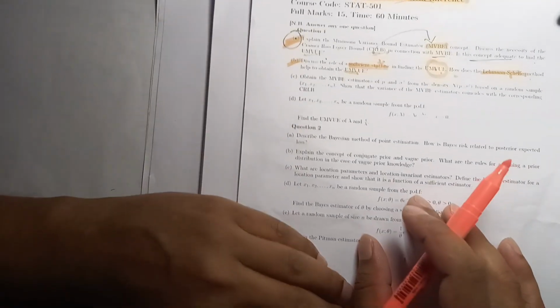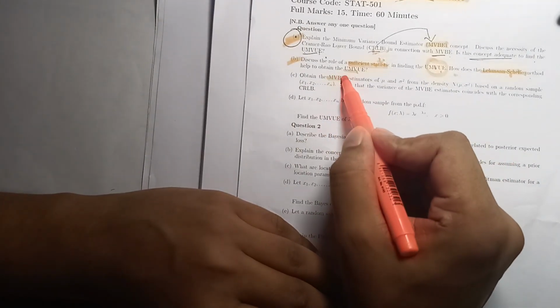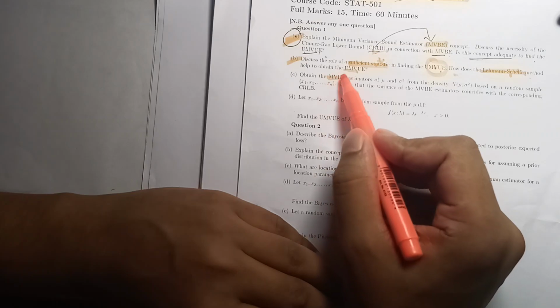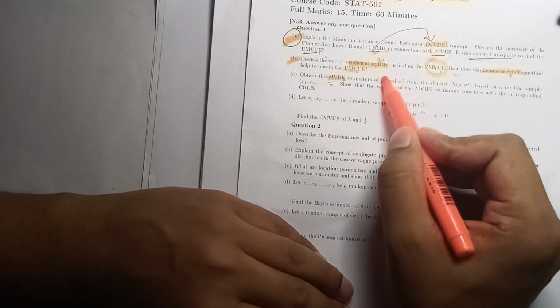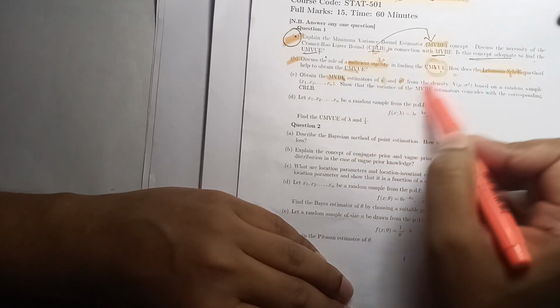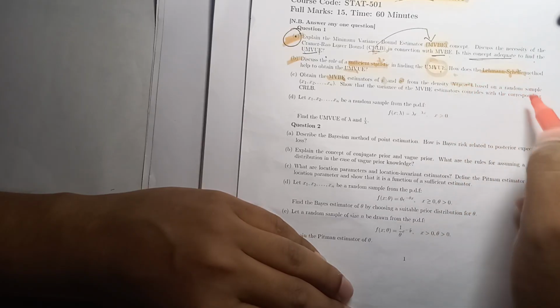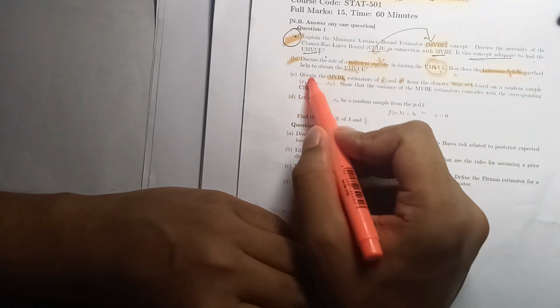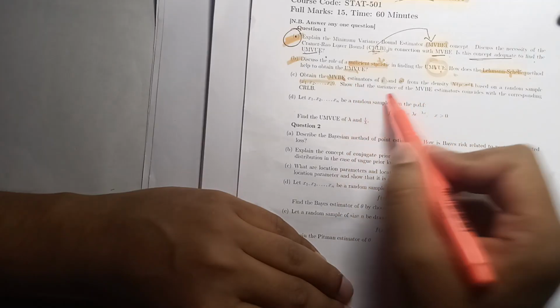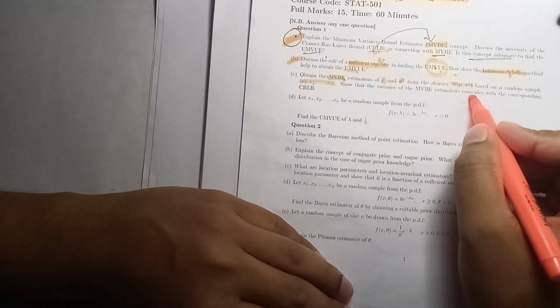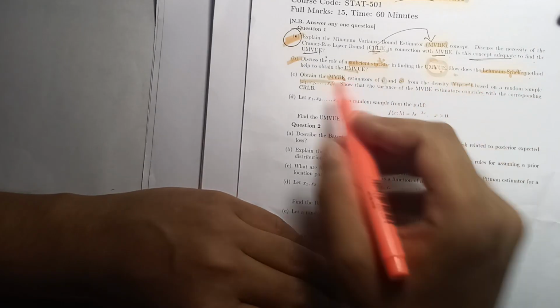The next problem is: obtain the MVUE, MVBE estimator of the parameters mu and sigma square from the density with mean mu and variance sigma square, based on the random sample. So this is the sample. Show that the variance of the MVBE estimator coincides with the corresponding CRLB.